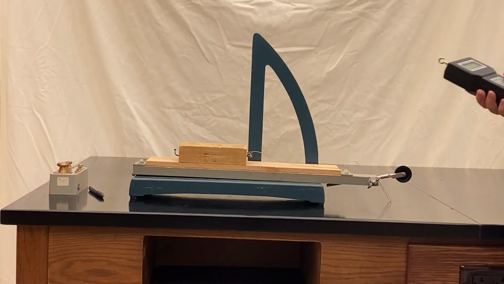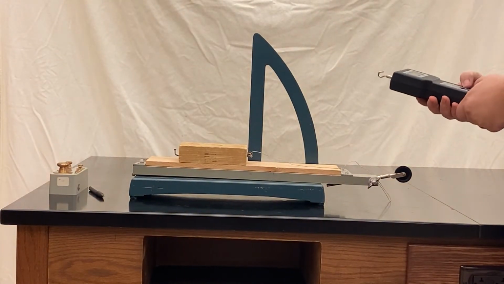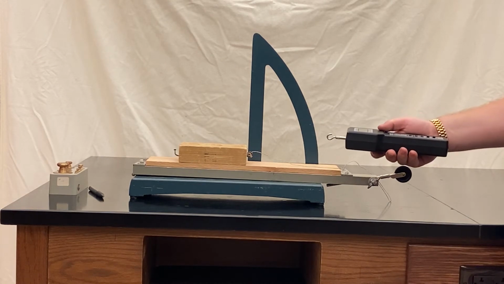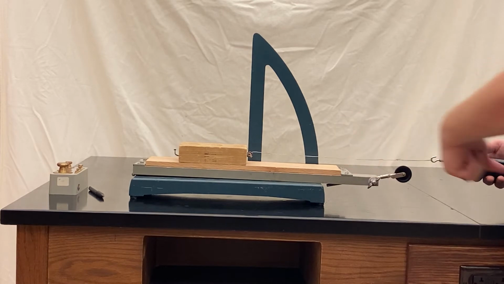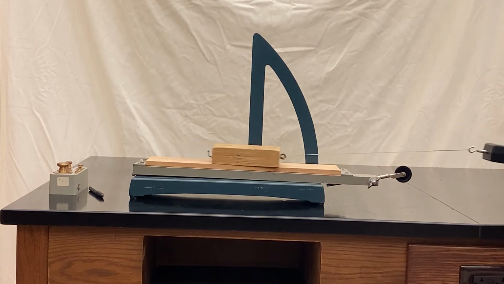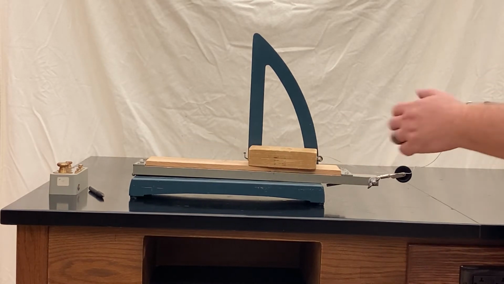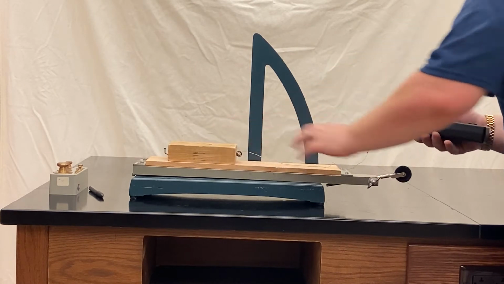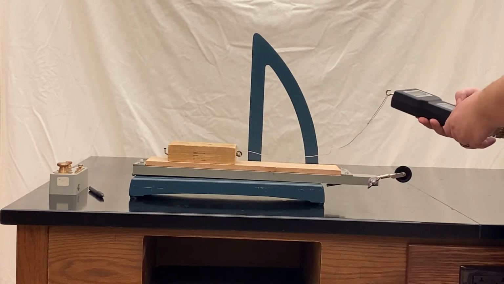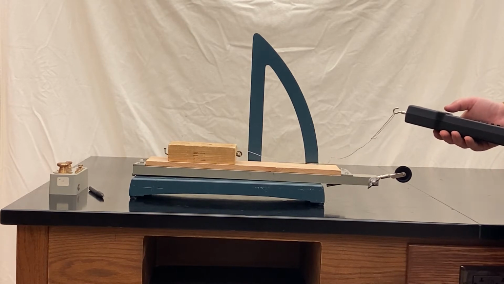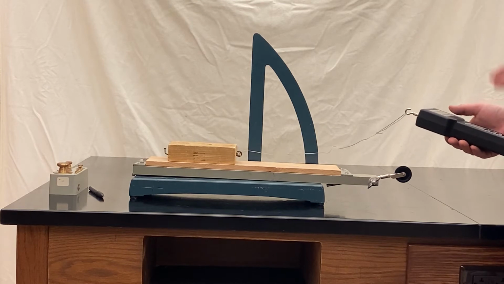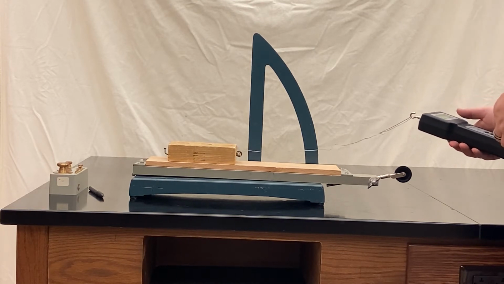If I'm trying to do static friction, when I pull on this, I'm applying a force F to the right, and static friction is going to oppose that to the left. My peak value is when I had to pull the hardest, and that's when static friction is the largest. Assuming I pull with no acceleration, which I'm going to do my best to do, the peak is when static friction maxed.